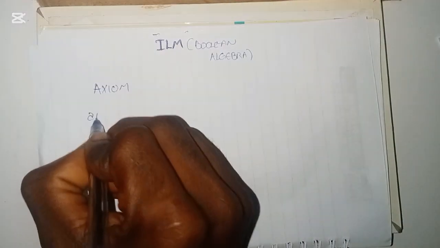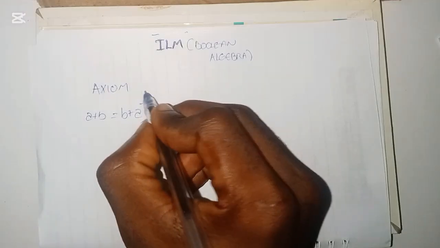For example, you have a plus b equals b plus a. I mean, what is there to prove here? This is basically true without proving anything. It is like the foundation of logic. So that is an axiom.